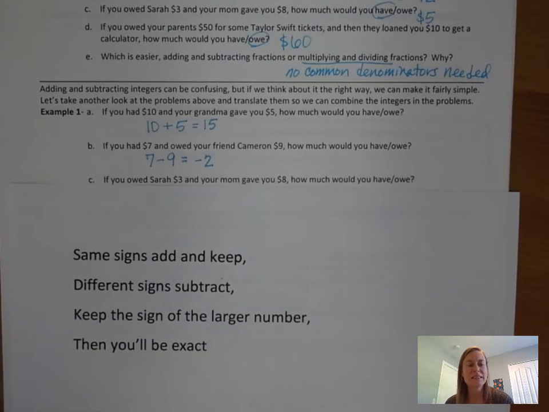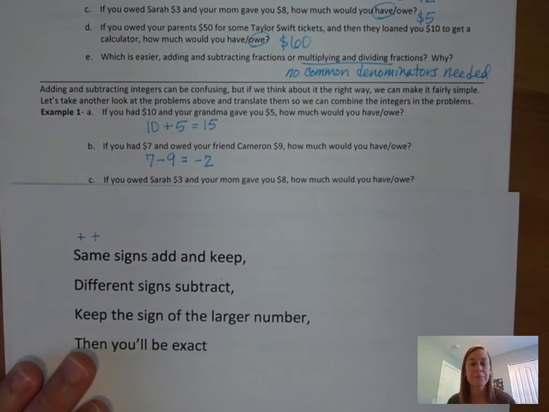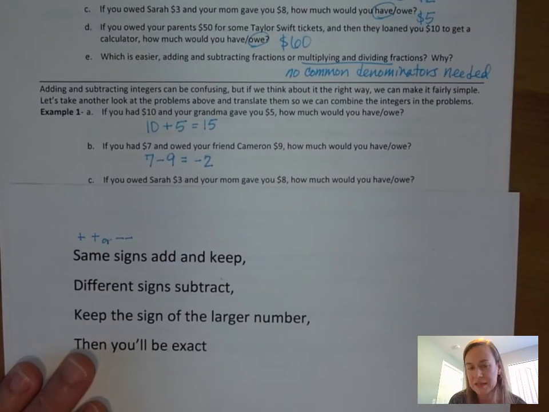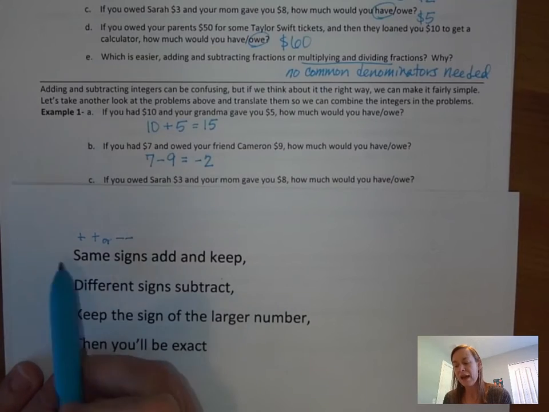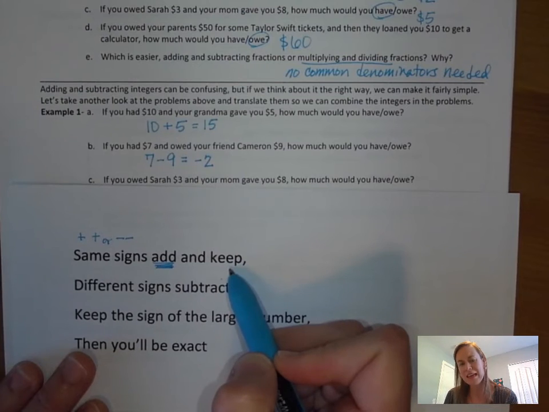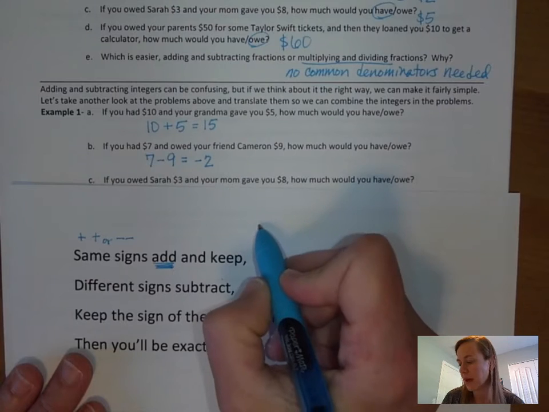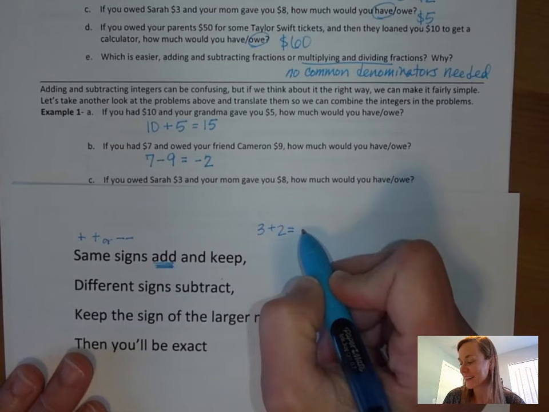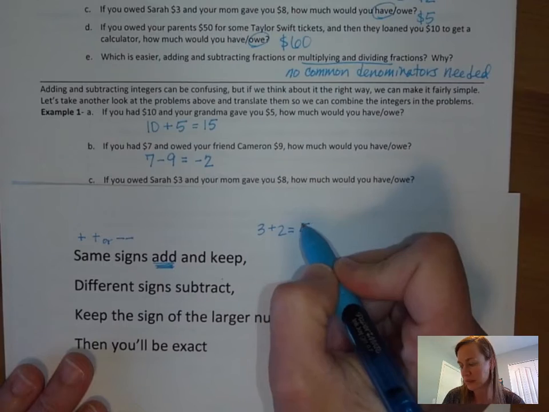So same signs, that's when you have a positive plus a positive, or a negative plus a negative. Here, I'll write "or" there to kind of separate them. When you have the same signs, you're going to add. And when it says keep, what they mean is you just keep the sign. So let's do an example. Positive 3 plus positive 2. You guys knew this in kindergarten. That's going to be 5. You notice both of those numbers are positive, and our answer is positive.